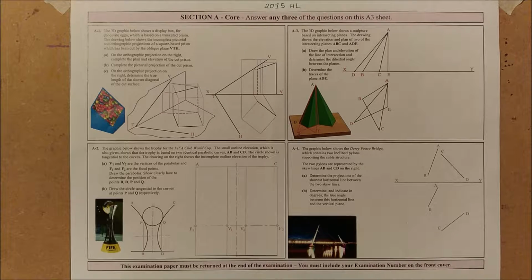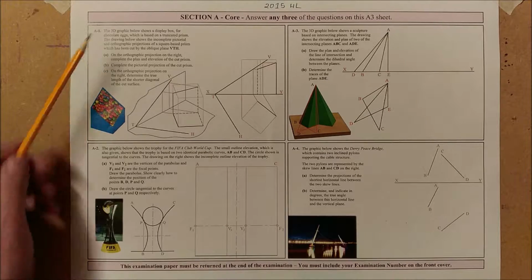DCG 2015 exam paper. Okay, so as you see with Section A you have 4 questions and you have to answer any 3. For this tutorial I'm just going to take you through the questions one by one from 1 to 4 and explain step by step how to complete those questions. Okay, we're starting with question A1.